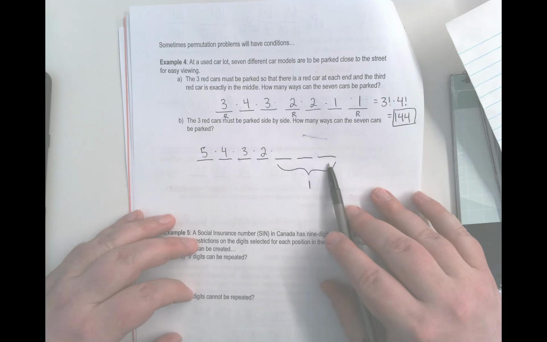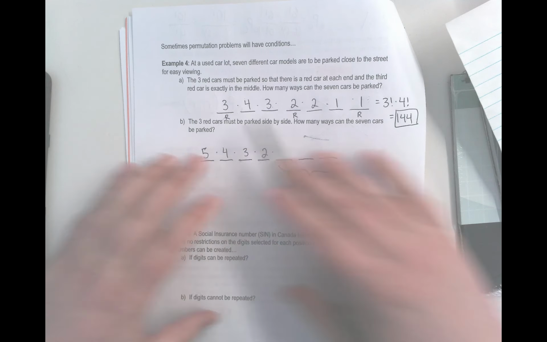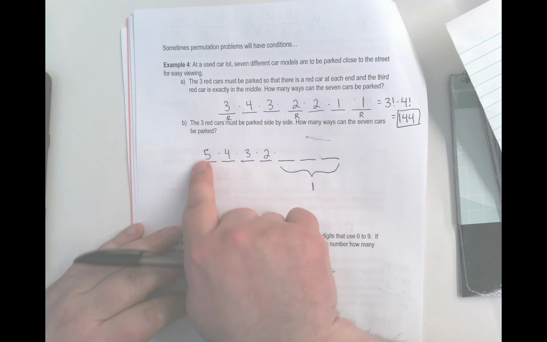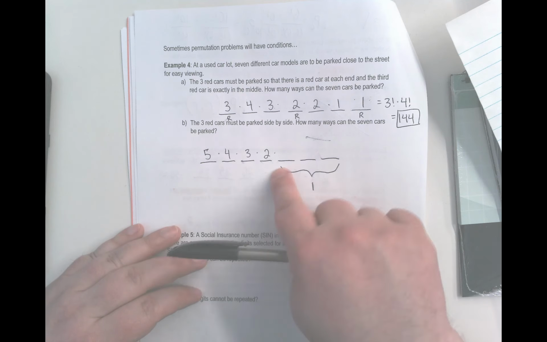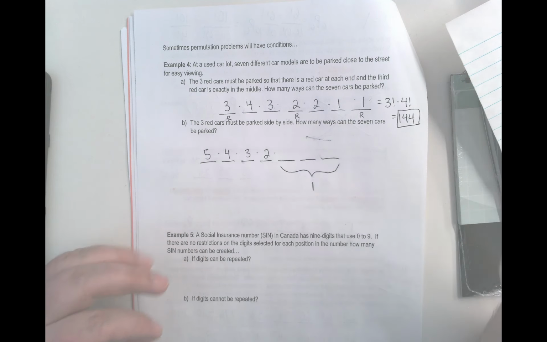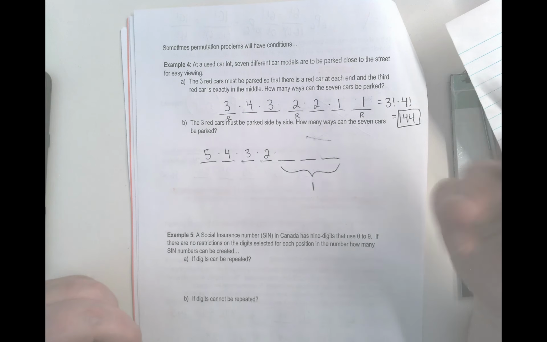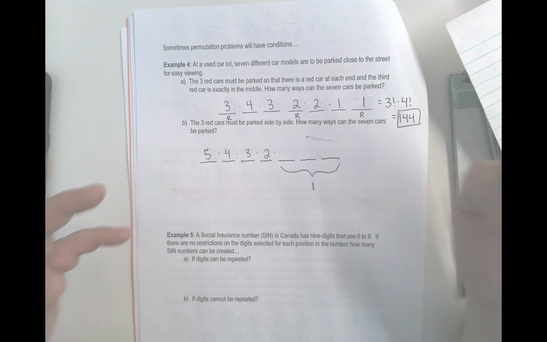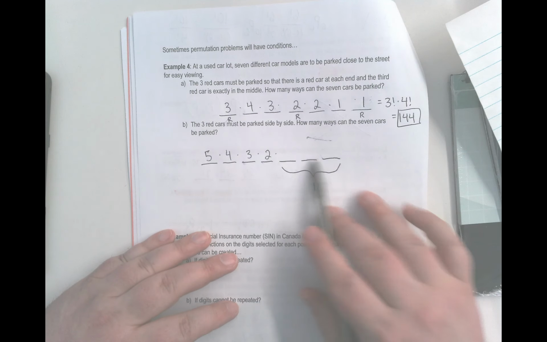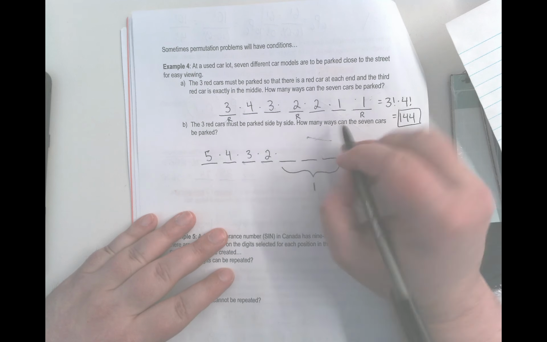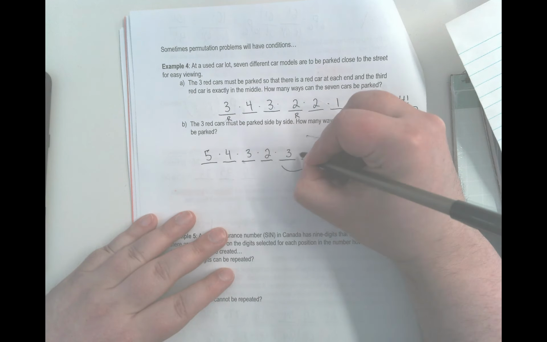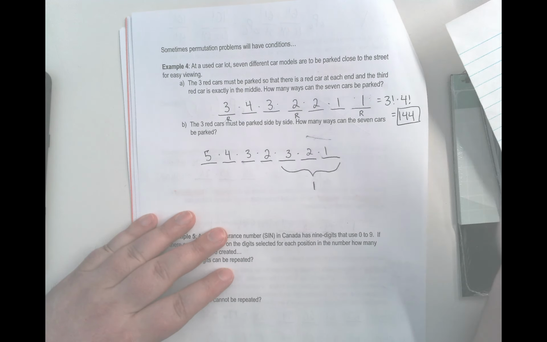But it doesn't have to be here. It can move around in this general thing. The point is there are these possible arrangements when we include the fact that the red cars have to be grouped together. But within this red car group, they can still be arranged 3, 2, and 1.